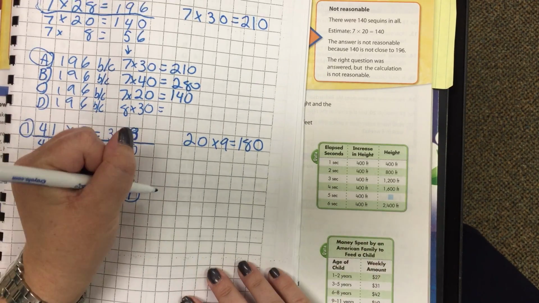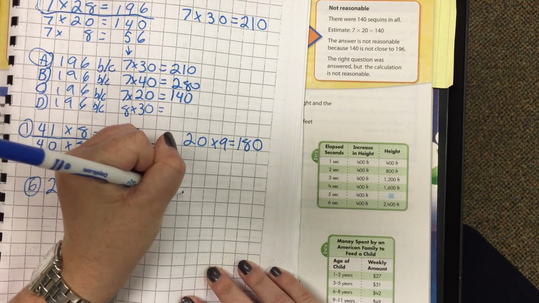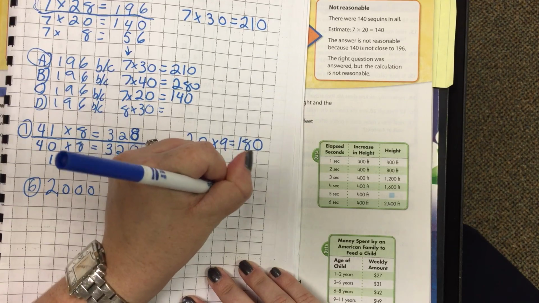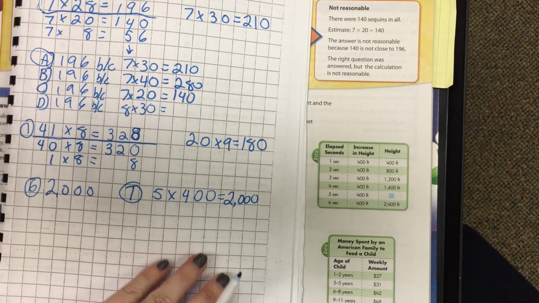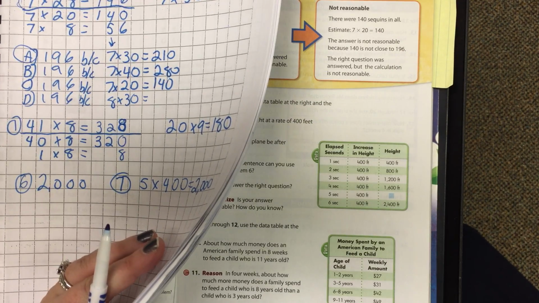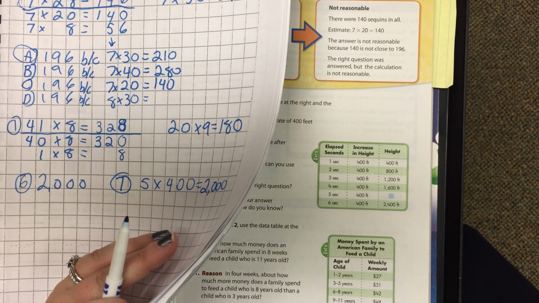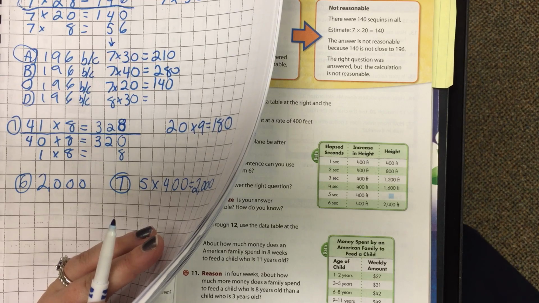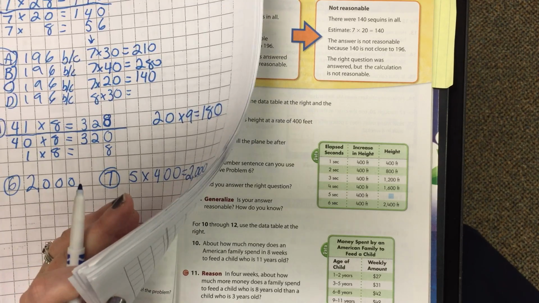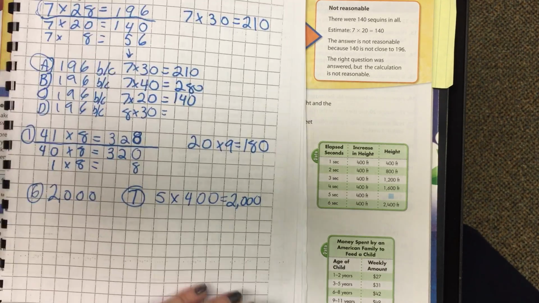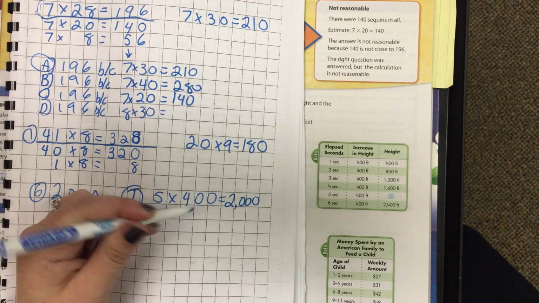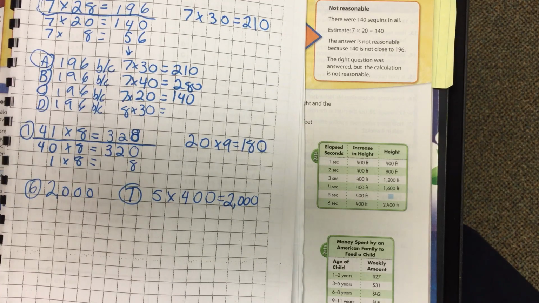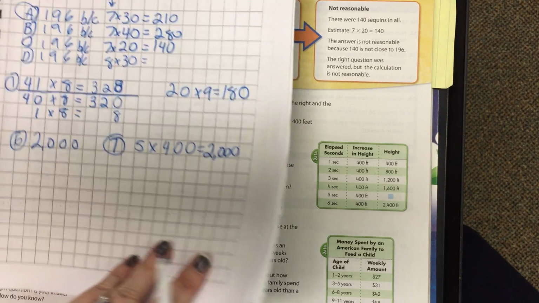Number 7 is asking me, what number sentence can you use to solve problem 6? Well, I just said it. 5 times 400 equals 2000. And then number 8. Did you answer the right question? Pretty sure there was only one question you asked me, dude, so I think I did. Number 9. Is your answer reasonable? Pretty sure there's no more rounding that can be done here. So yeah, it's reasonable. Okay?